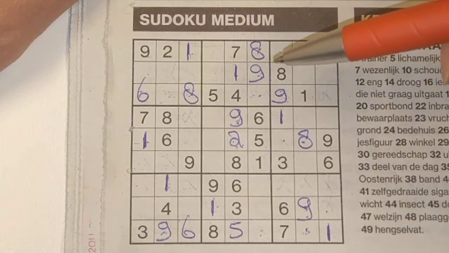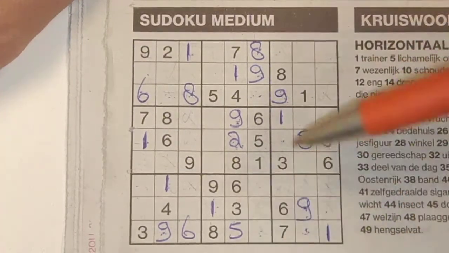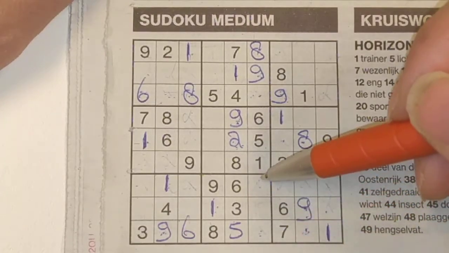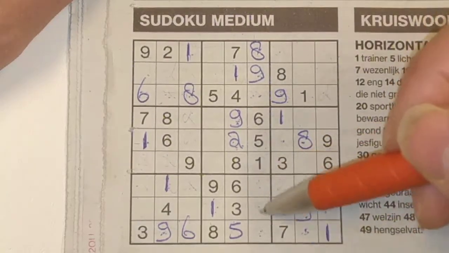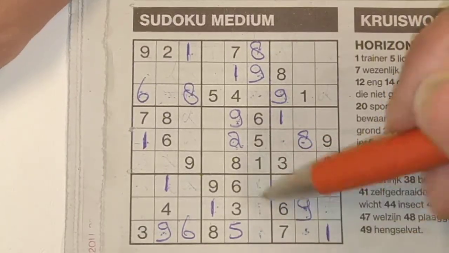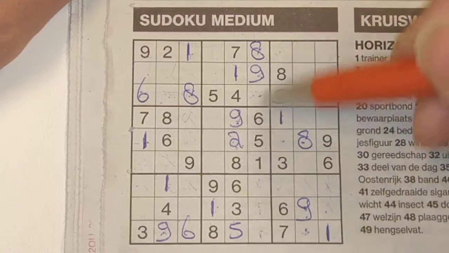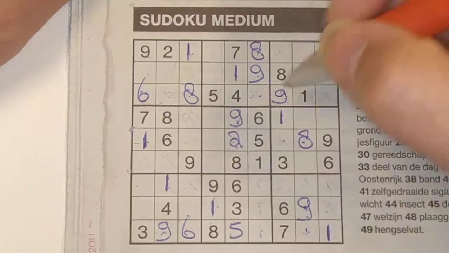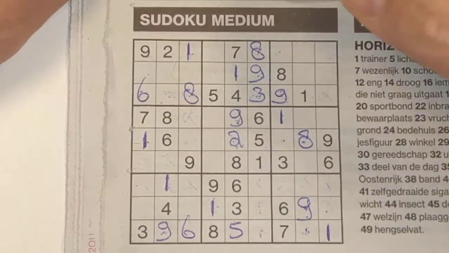Then the missing numbers are 2, 4, and 7. I do not know which place. That means in this column, 1 box left for the number 3. 3 is missing, yes.